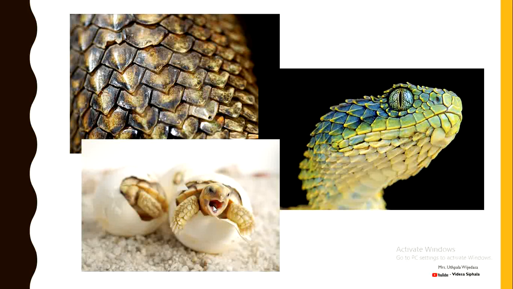They lay eggs. Internal fertilization takes place. Their respiration is by using lungs, and these are also cold-blooded animals, meaning that their body temperature also changes according to environmental temperature.